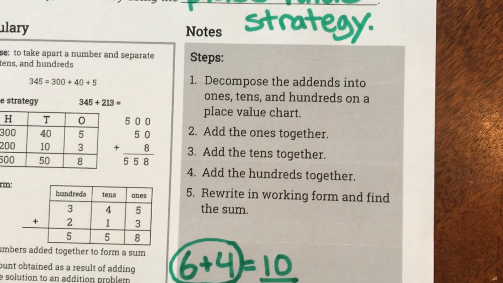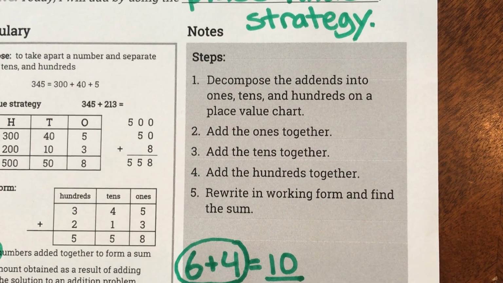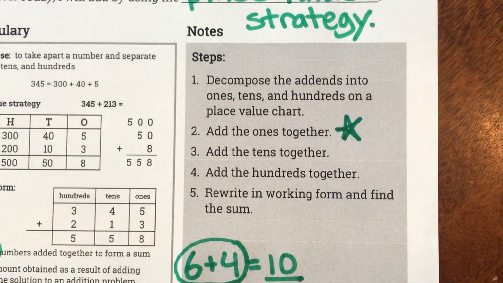Okay, so let's look at our steps today. It says first we're going to decompose the add-ins into ones, tens, and hundreds on our place value chart. And then it tells us we're going to add the ones together. You always start by adding your ones together, friends. It's really important. Then after, we can add the tens together, then add the hundreds together, and then we're going to rewrite in something called working form. Okay, so we're going to be using the place value strategy, but then we're also going to write our answer in something called working form on the side.